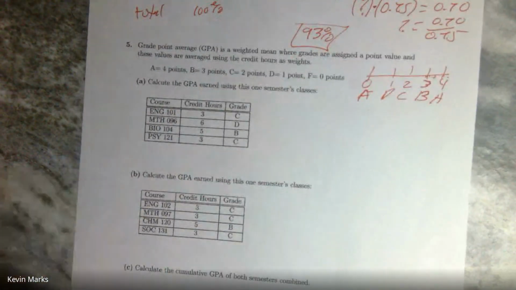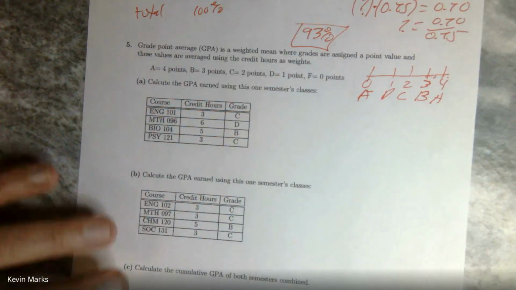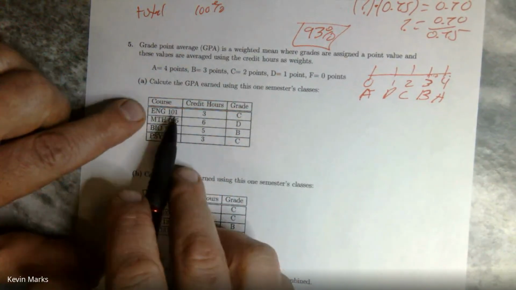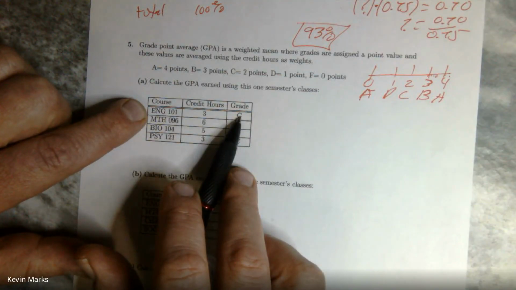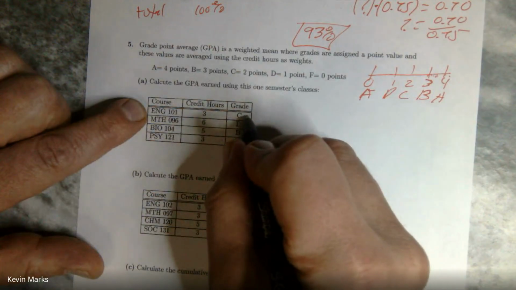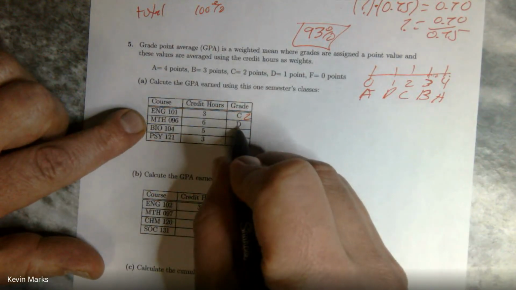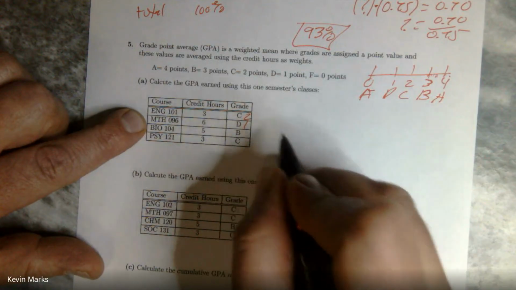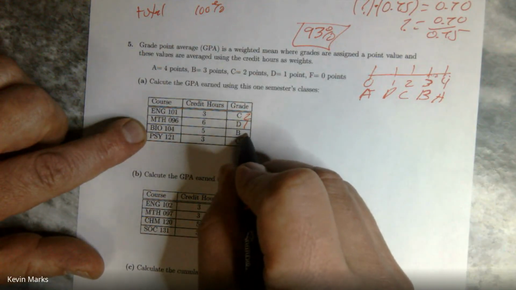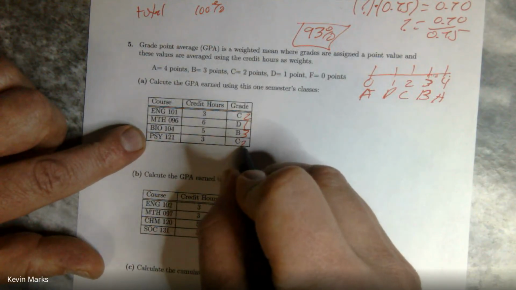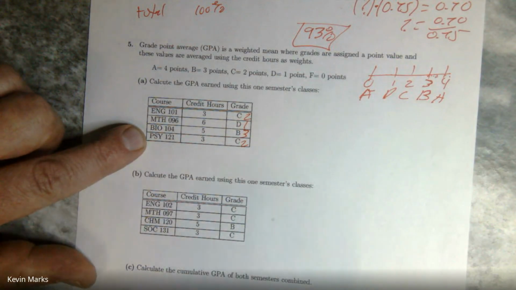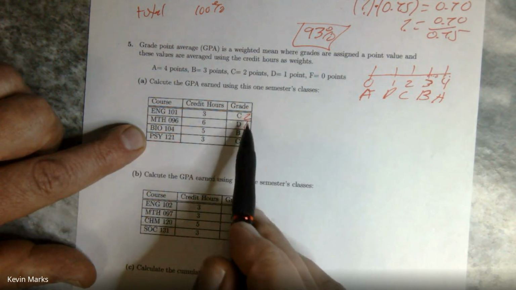Okay, so how do I calculate someone's GPA? Well, this particular semester in the English class, 3 credit hours, it was a grade of C. That means they earned 2 points. They got a D in this math class, so only 1 point. And they got a B in biology, that was 3 points. And they got a C in this psychology class, so that's 2. So the grade corresponds to a letter.